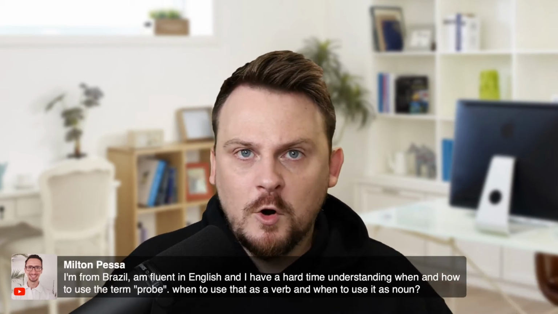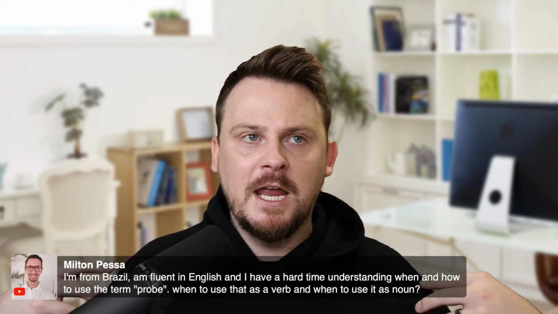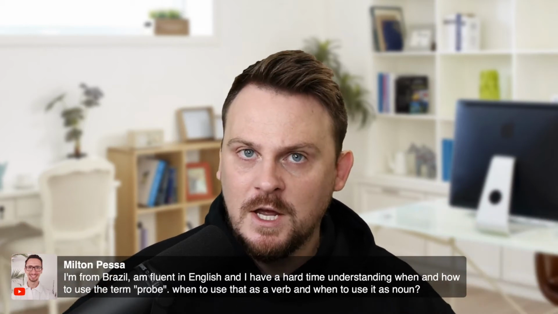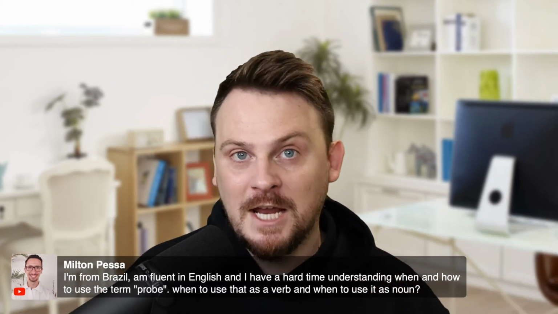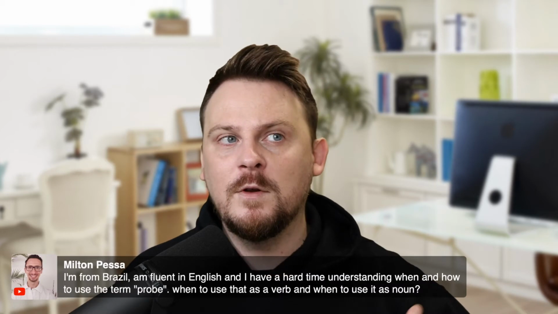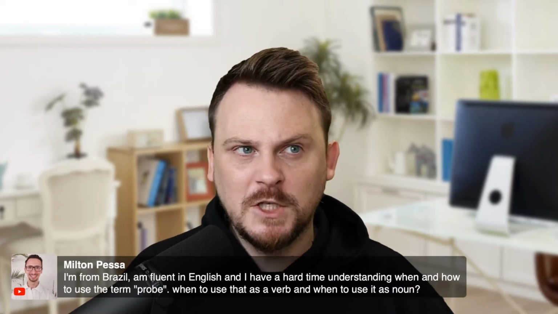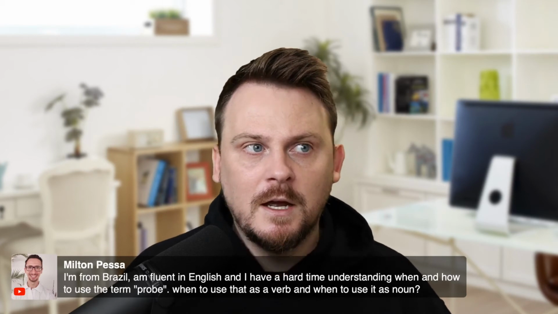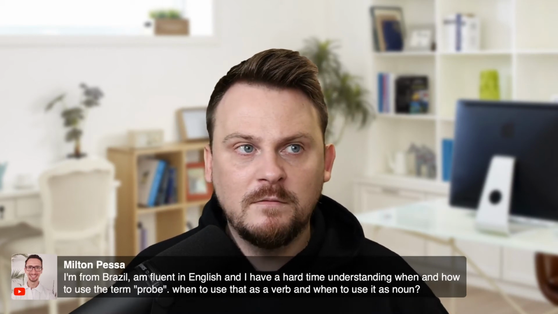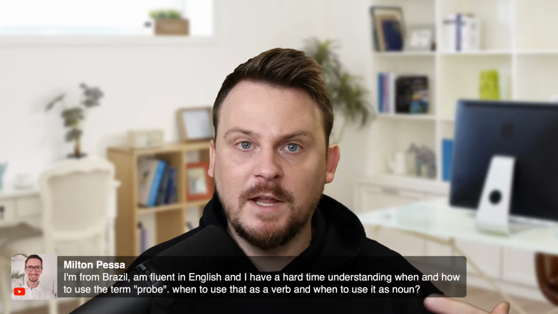So what is a probe as a noun? Well, it's sort of like an investigation. So you could say after a 3-month investigation, noun. After a 3-month probe, noun. Now, probe could also be a physical object, but it's often used as like an investigation.